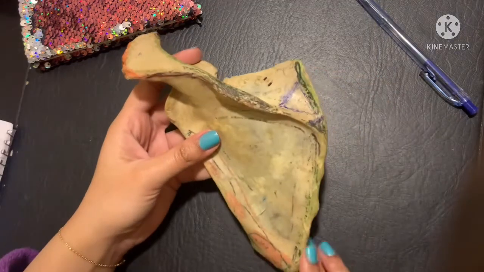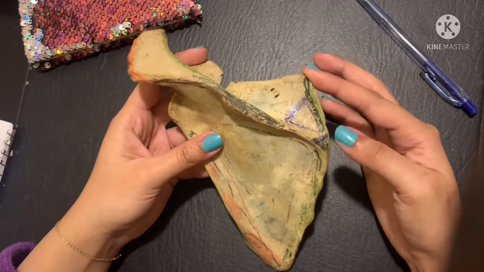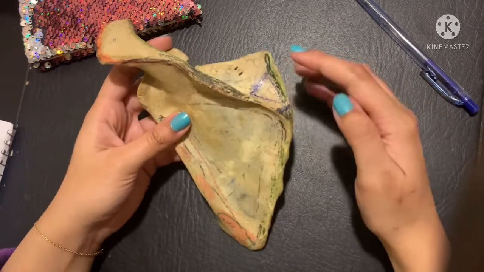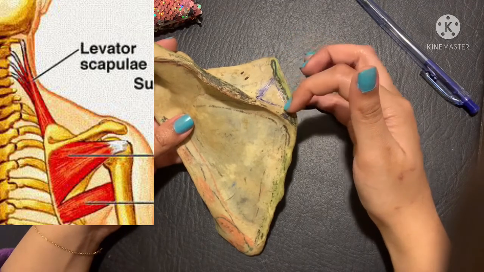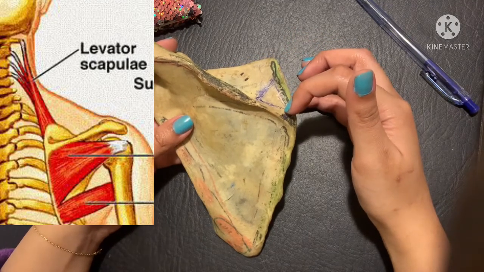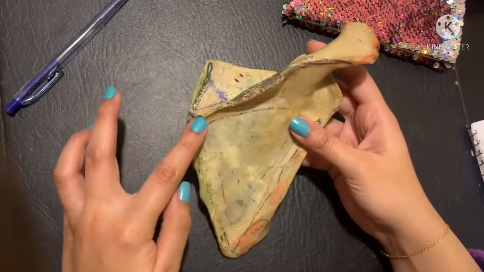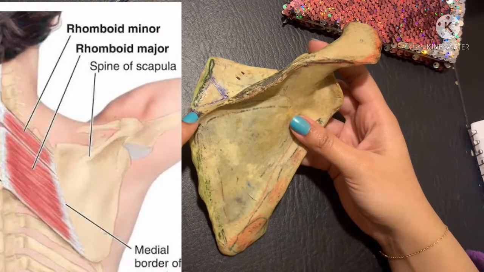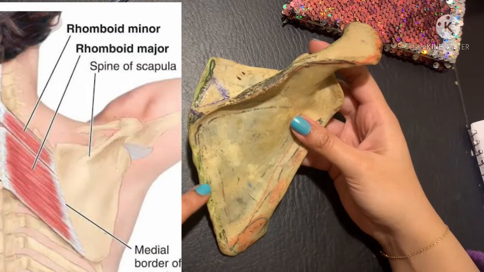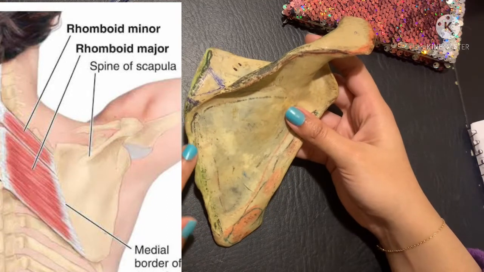On the medial border of the dorsal surface of the scapula, from the superior angle till the root of the spine, there is an insertion of a muscle called the levator scapulae muscle. The name says it, it helps in elevation of the scapula. Then right opposite the root of the spine is a tiny muscle called the rhomboid minor muscle. And below, the entire medial border is accommodated by the rhomboid major muscle.